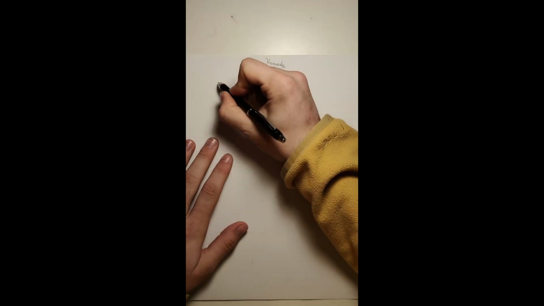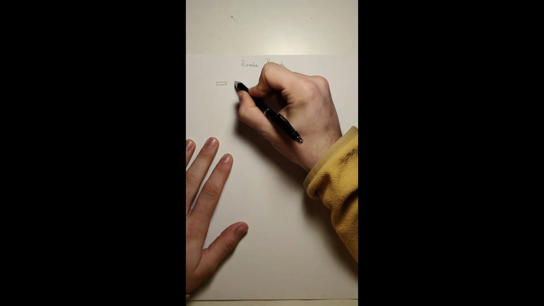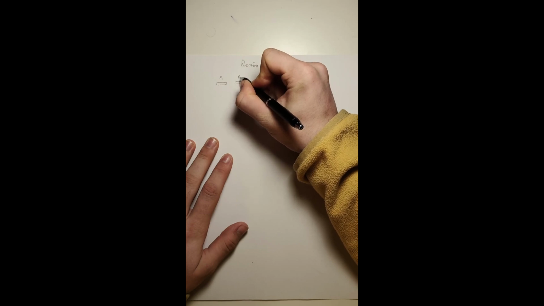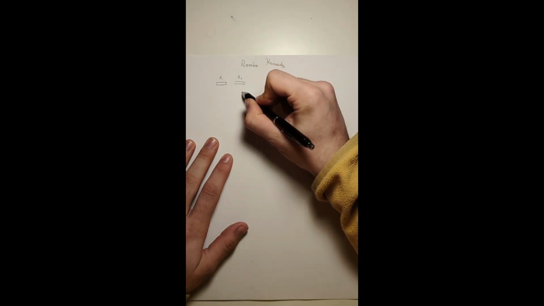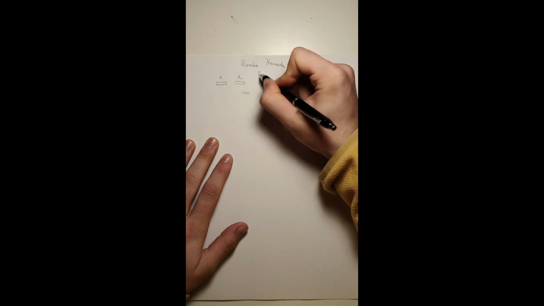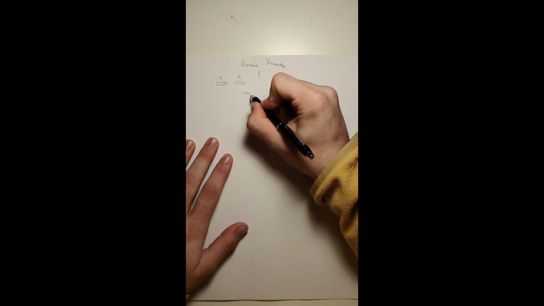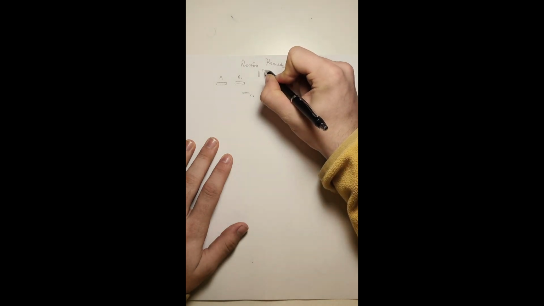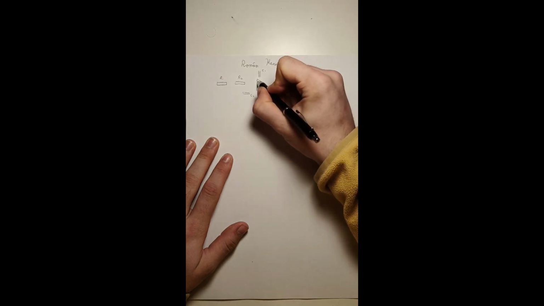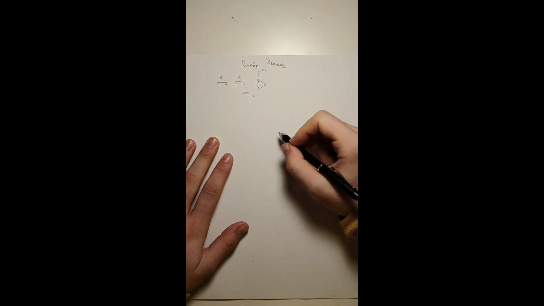This is the video report for the Sallen Key assignment. First off, I'm going to draw a Sallen Key circuit. So we've got our two resistors. I'm going to label R1 and R2. Down here we have a capacitor, as well as a capacitor up here. So this here is C2, and this is C1. And in here we have an op-amp as well, positive and negative.